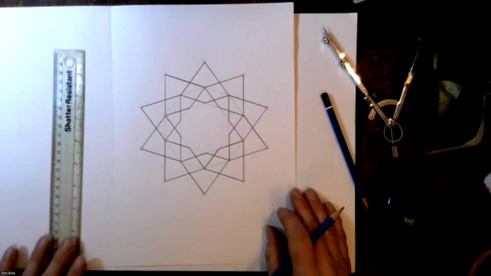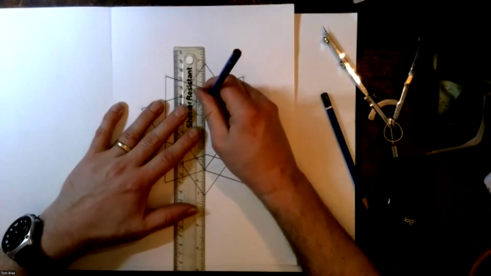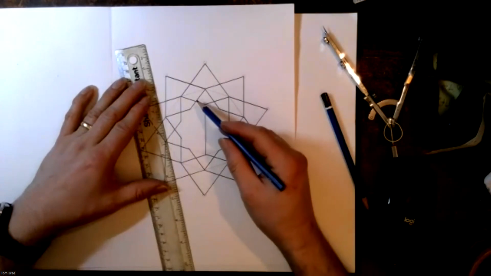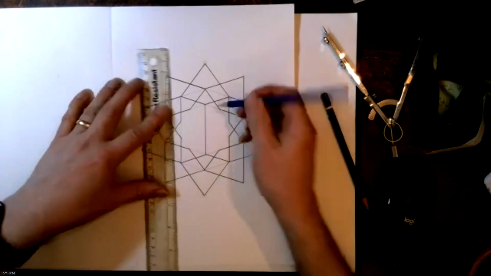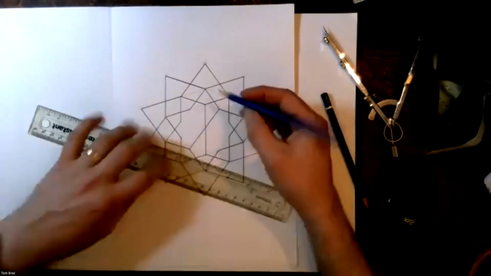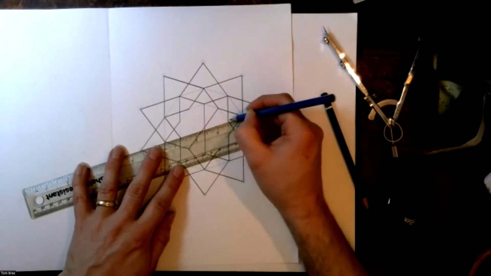Now, in this particular rosette, the one remaining thing that John Michell did was just to put in, so you see where the angle comes in with the star, like so, just drawing lines through like so. So a nice, simple ending.